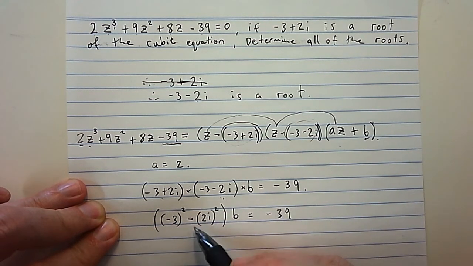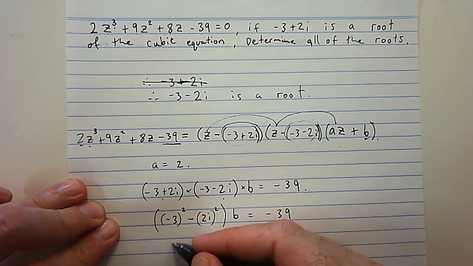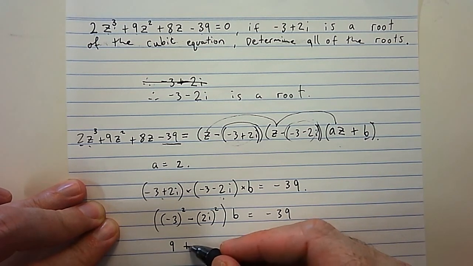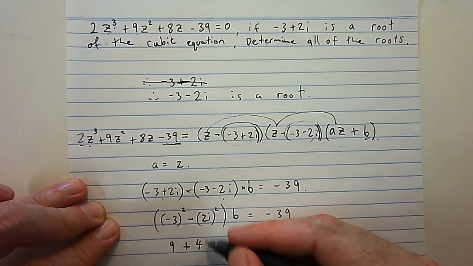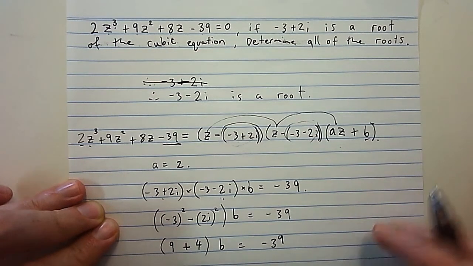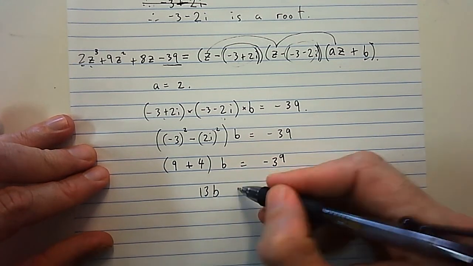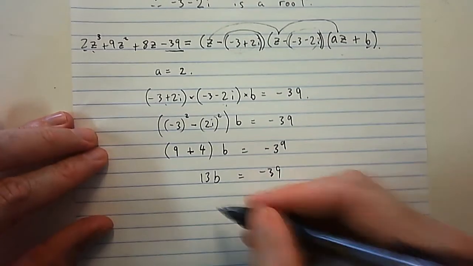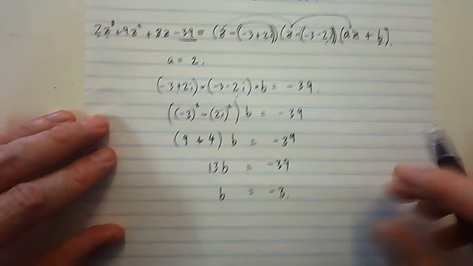Now negative 3 squared is 9, and if I take away i squared times 2, it's the same as saying 9 plus 4, because 2i squared will give me 4i squared, and i squared is just negative 1, so we end up with a positive there. So 9 plus 4 times b is equal to negative 39. It's just going to be 13b is equal to negative 39, and I divide both sides by 13, and I'll end up with negative 3.